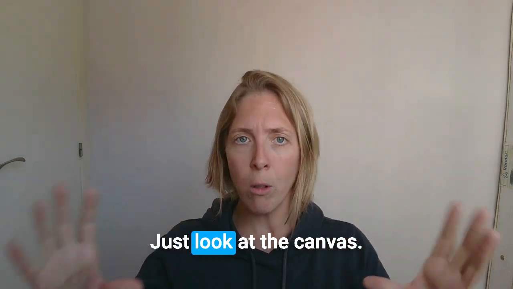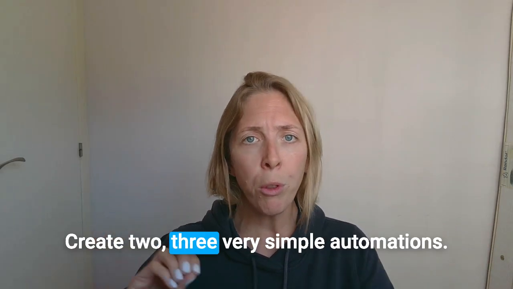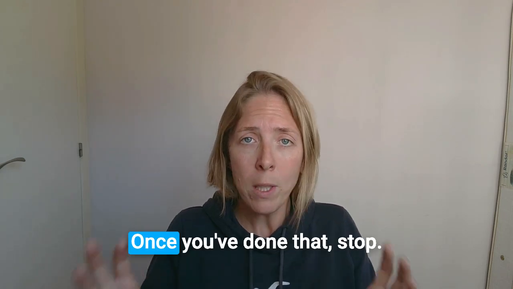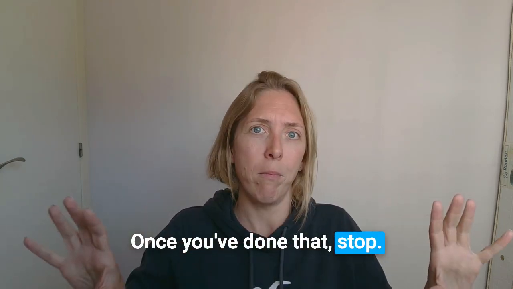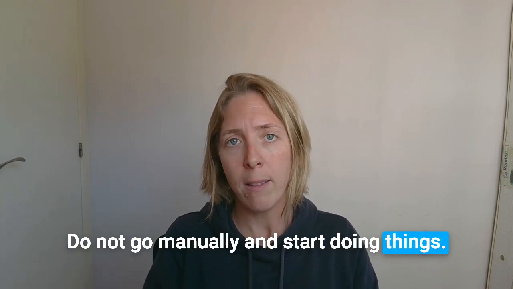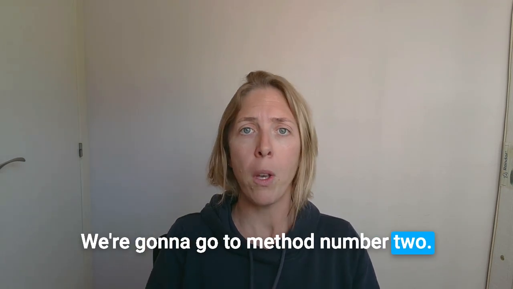Start with N8N. Start small. Just look at the canvas, create 2-3 very simple automations. Just understand how it works visually. Once you've done that, stop. That's it. Do not go manually and start doing things. We're going to go to method number 2.